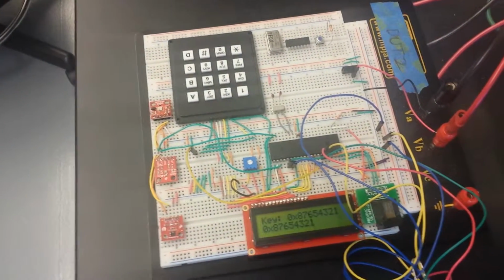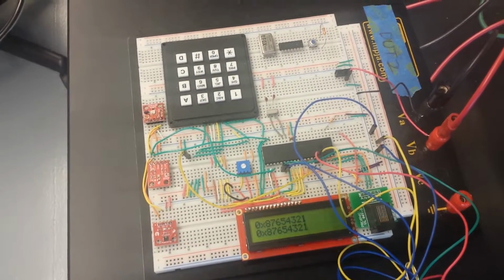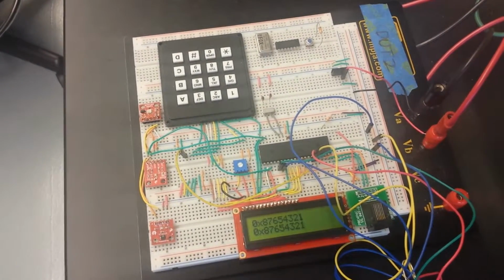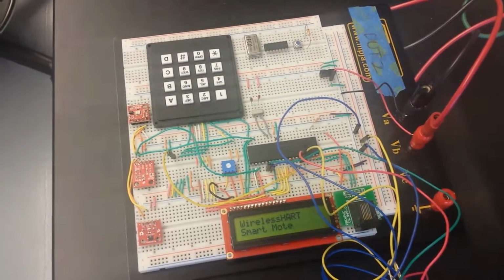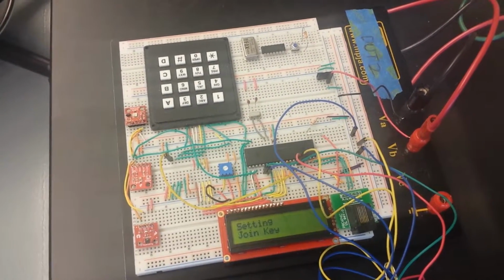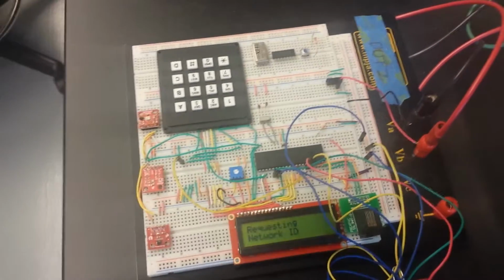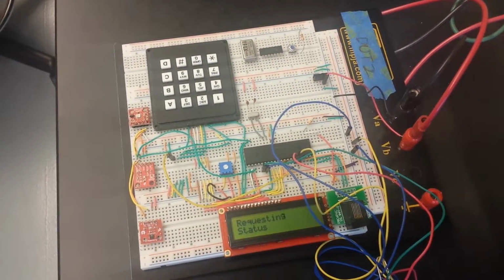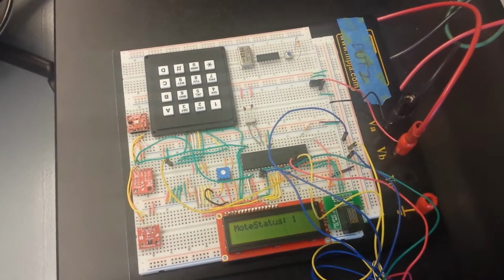Okay, now we've got the network ID and the key completely in there. Both of these were preset for each of the network managers. You can go ahead and go through the same process of joining like we did before, except that we're joining the other network manager.